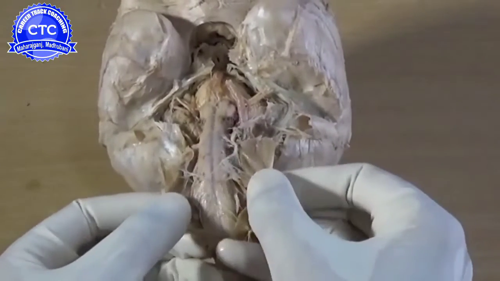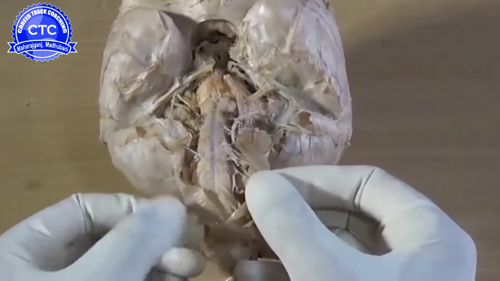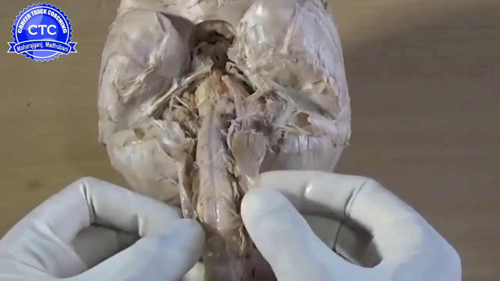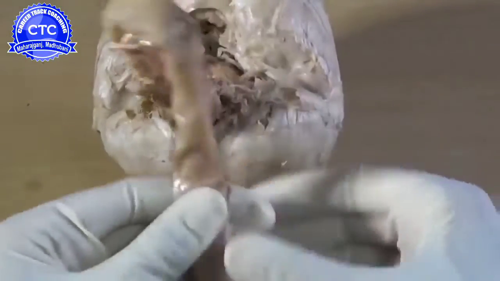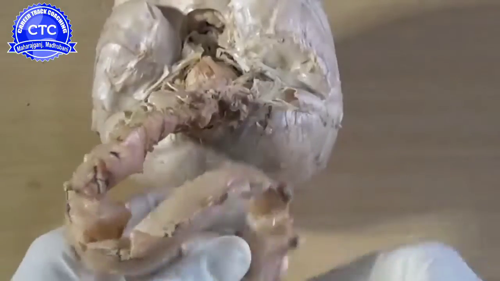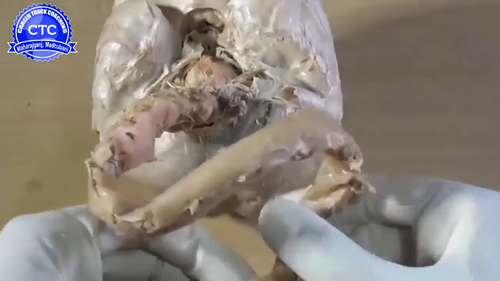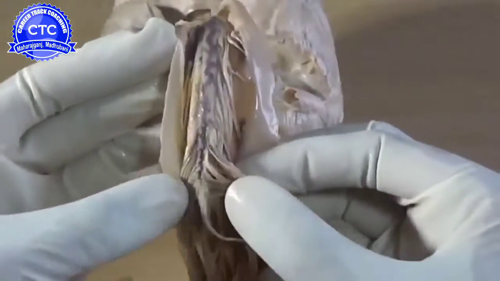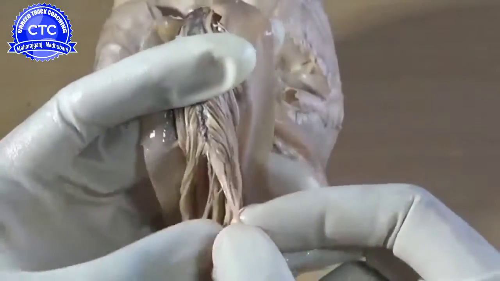Now on either side you can see multiple rootlets attached. These are nothing but rootlets of dorsal and ventral roots, which will unite to form corresponding spinal nerves, and these spinal nerves will emerge out from the corresponding intervertebral foramina. Now at the caudal end, let me show you, the spinal cord turns into a truncated cone shaped structure.